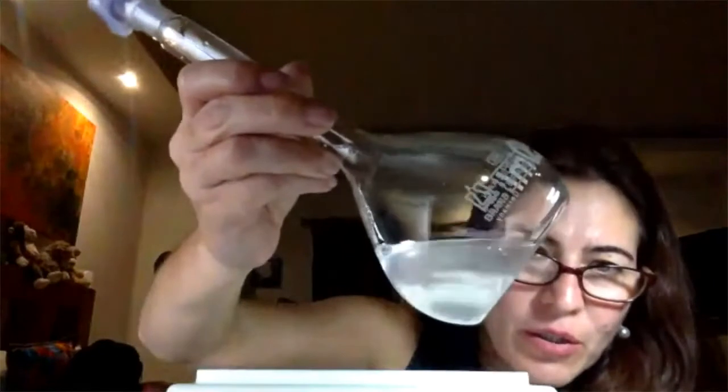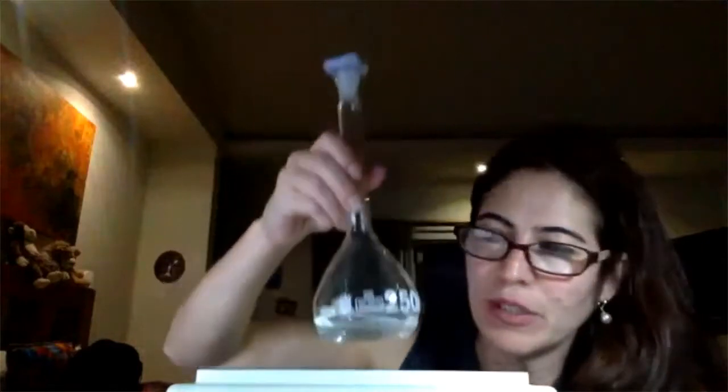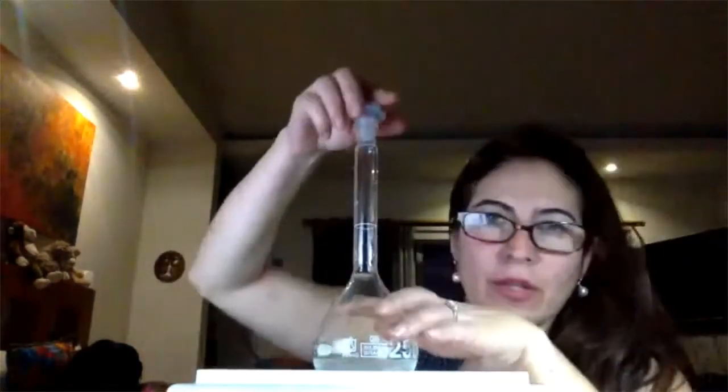Okay, so you dissolve. So this is the shape of this volumetric flask. It helps us dissolve much, much easier. So I think it's pretty dissolved by now. We don't have any solid on the bottom, so we may continue. You remove the lid, and now you're going to add water.